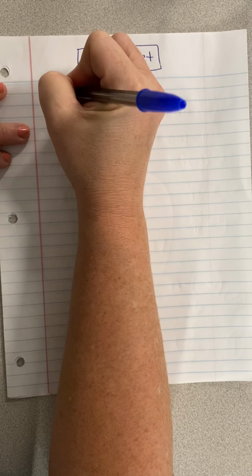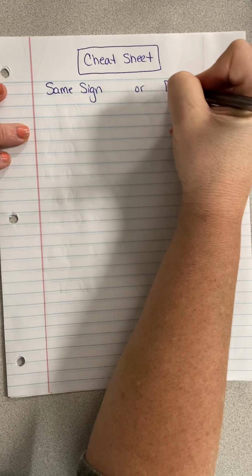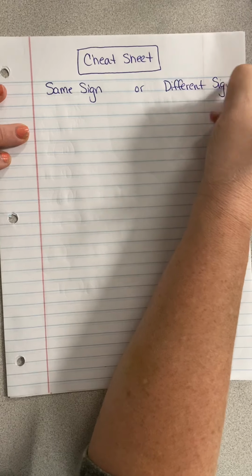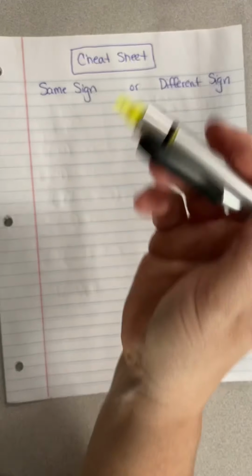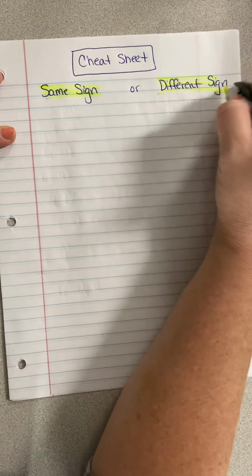And the good thing about multiplying and dividing integers is that the rule is the same. So you still are going to ask yourself the same question that you ask yourself when we're adding. So we're going to say, do they have the same sign? Or do they have a different sign? So I'll give you a few seconds to write this down. So we've got same sign or different sign. The rules are the same for multiply or divide.